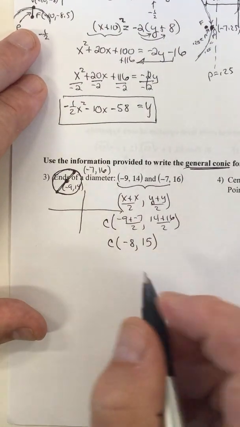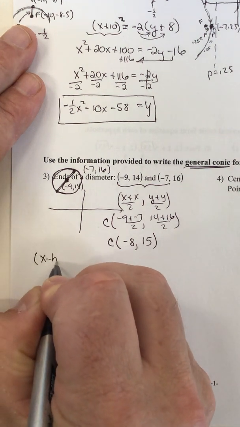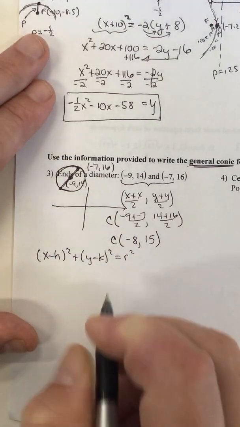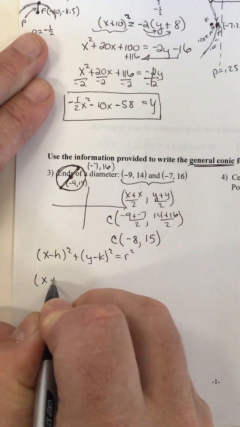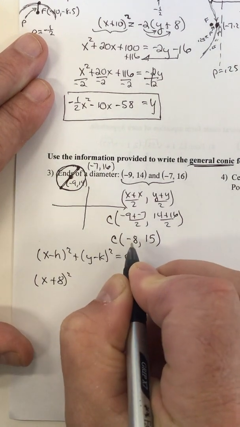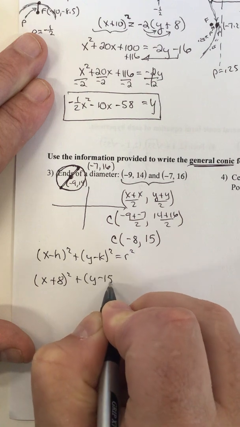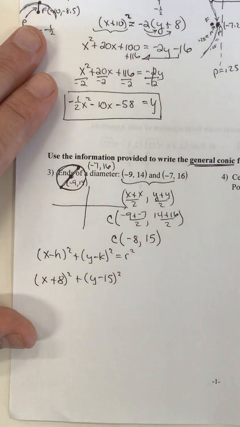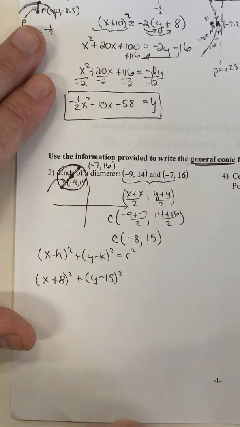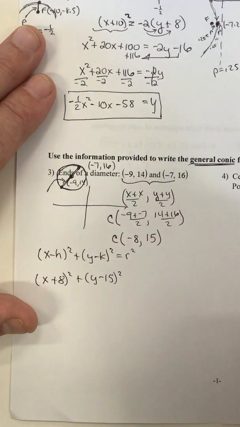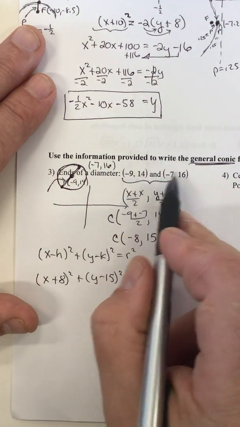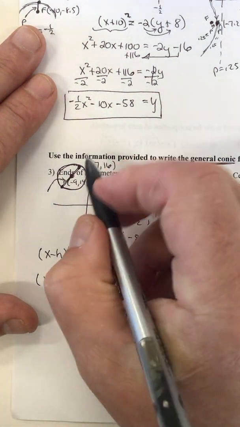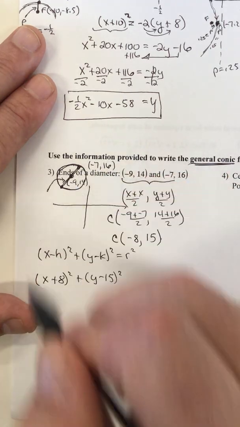Well, that's pretty much all you need for this kind of equation, because this equation is x minus h squared plus y minus k squared equals the radius squared. So we have most of it. We have x plus 8, that's coming from this, and then y minus 15, that's coming from the 15. Now I just need the radius. Well, the radius would be that distance right there. You got a couple choices. We can either find the distance between the diameter and cut it in half, or we can find the distance between the center and one of the edges. They'll both be the same, so we can go to the top edge or the bottom edge.